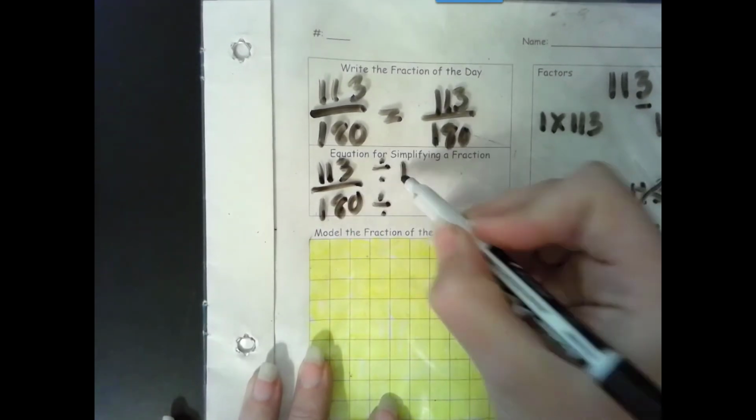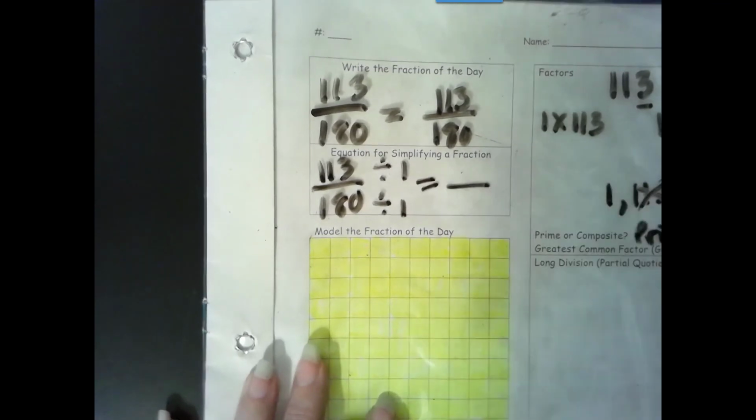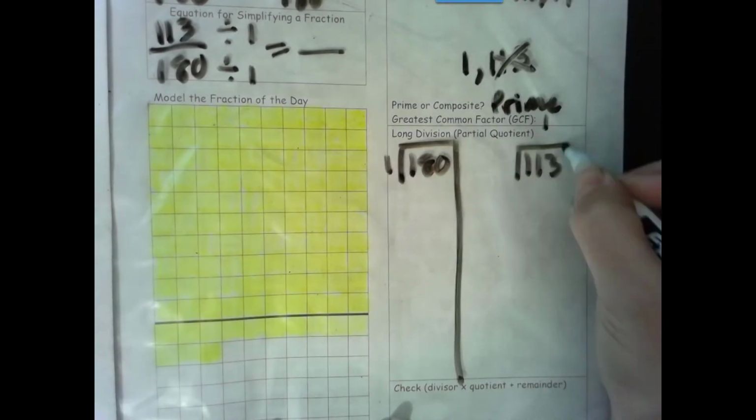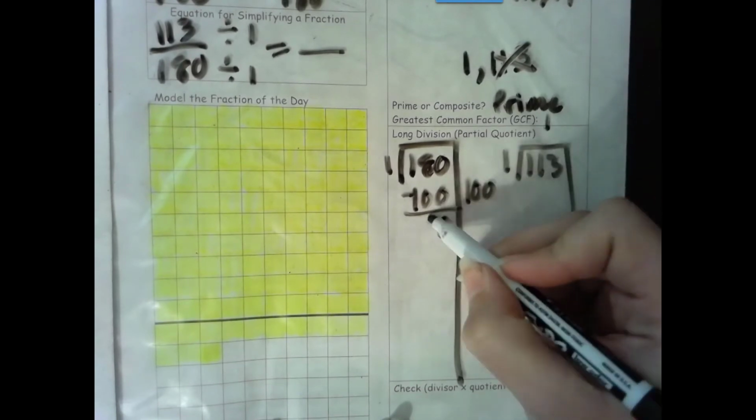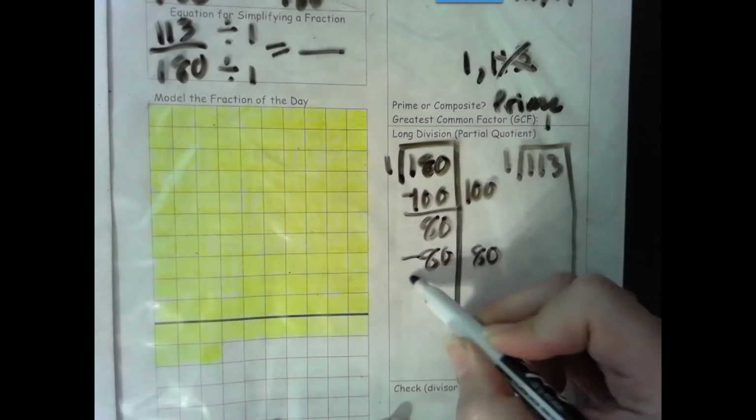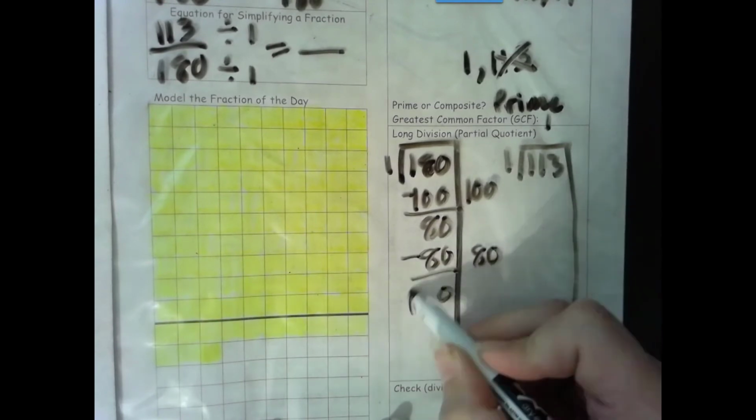Okay, now that we've done our division with our model, let's go ahead and divide using our algorithm. So we're going to divide 180 by 1 and 113 by 1. Okay, 1 times 100 is 100. Numbers the same, zeros the game, more on top, no need to stop. 8 times 1 is 80. Numbers the same, zeros a game.